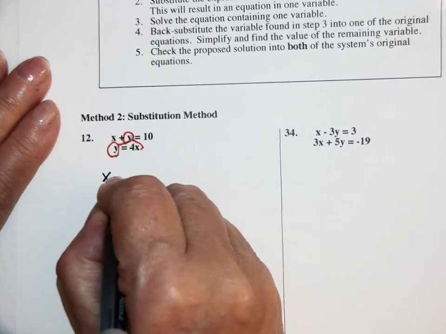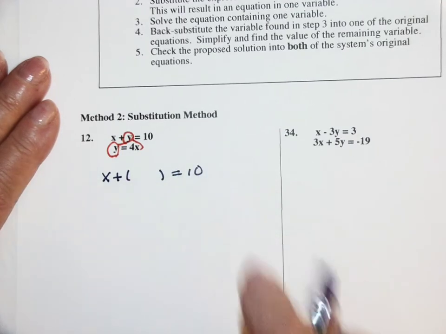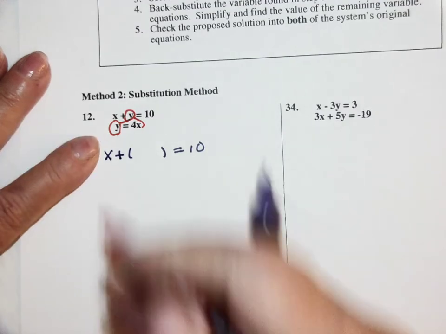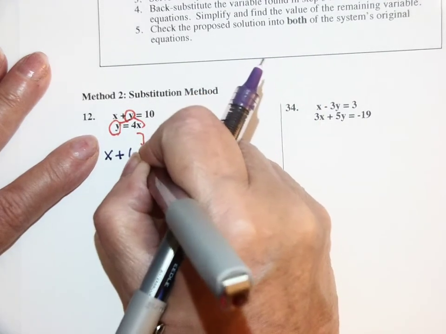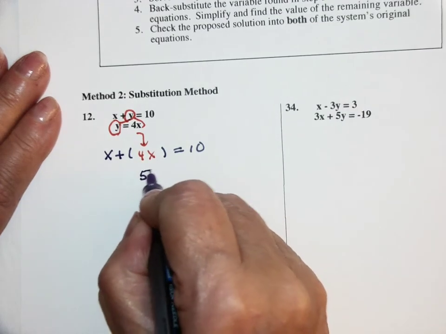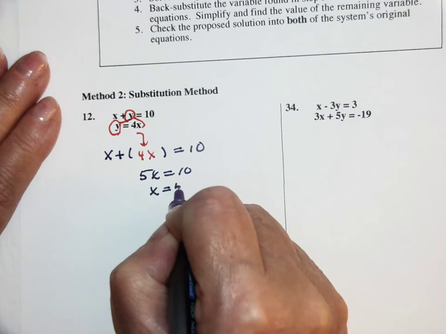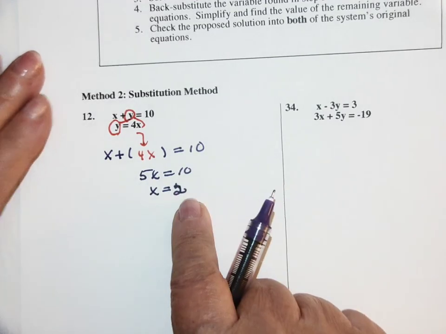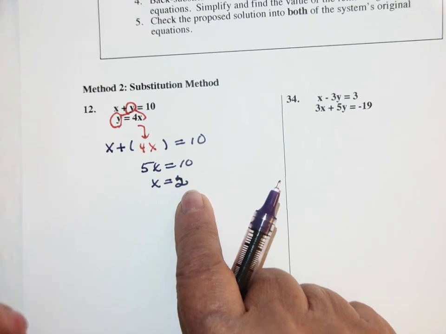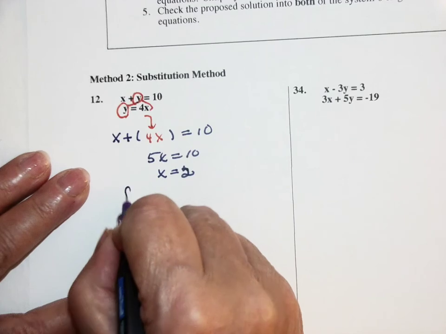So x plus y equals 10. Y, we said, was 4x. Now the equation is only in x: 5x equals 10, x equals 2. The fact that they came up with a number means indeed they do have a coordinate point in common. So now, what do I do? I want to find y.